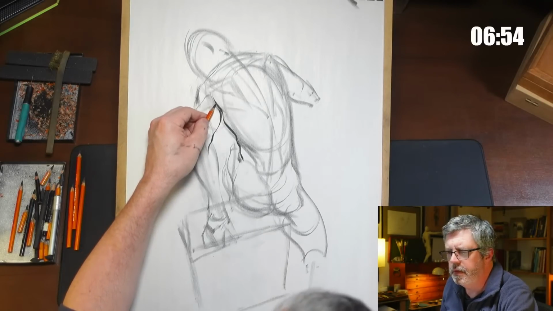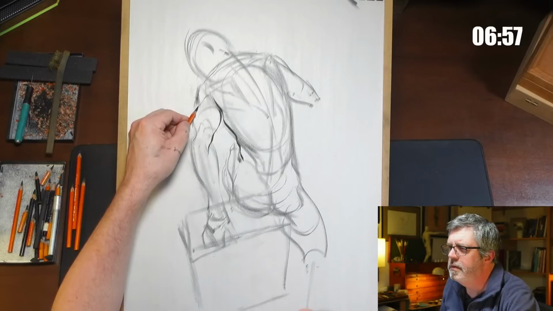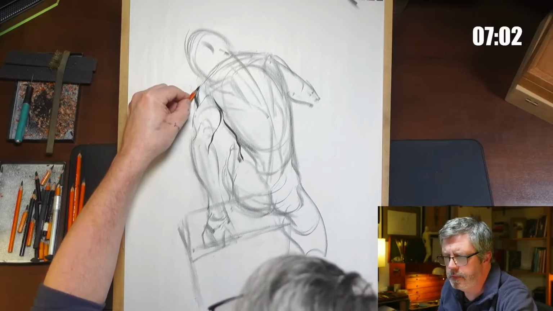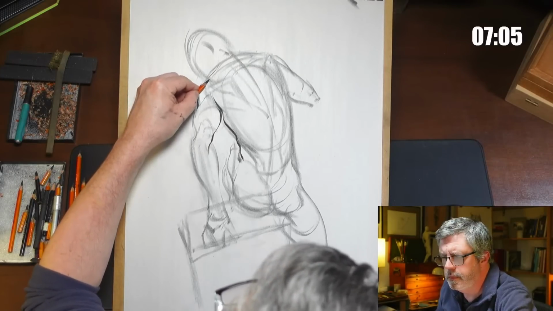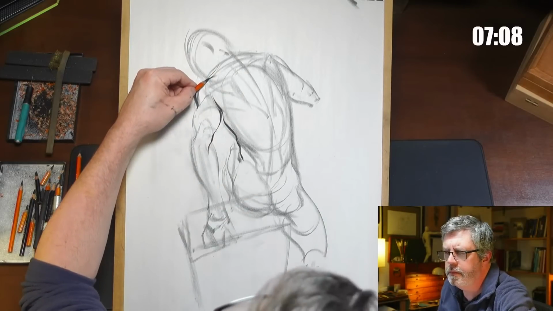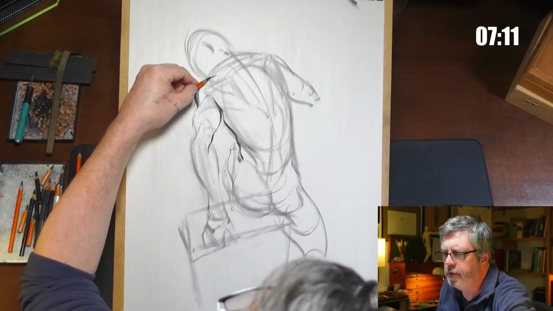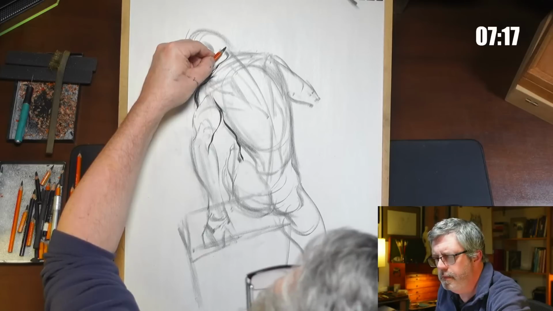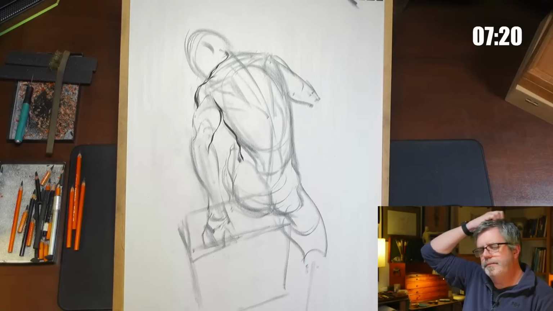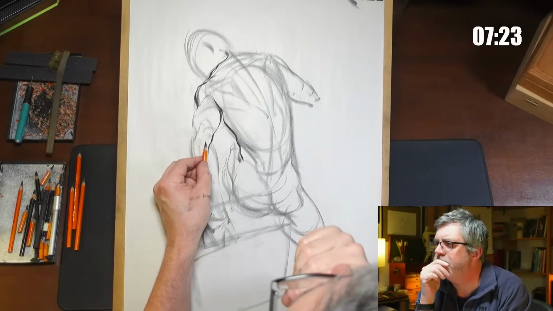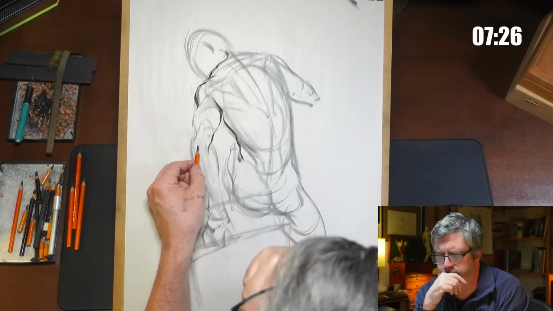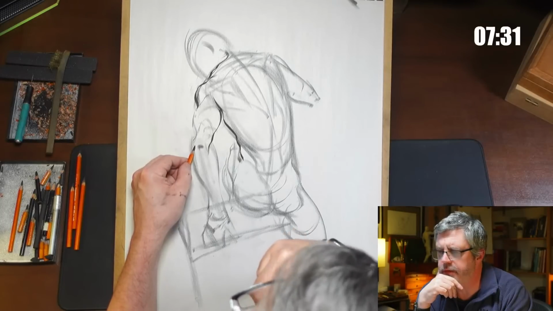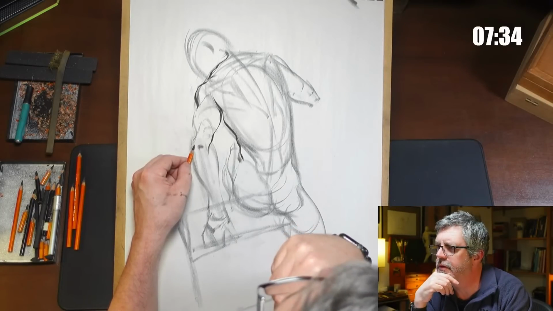That'll do us for now. Okay, so this is here. Trapezius. Sitting in there. Let's find the trapezius, the tricep on this side.